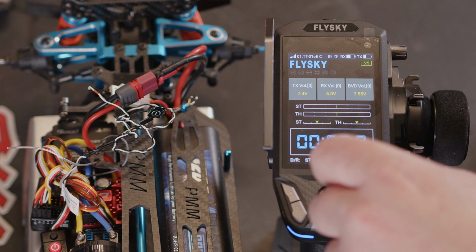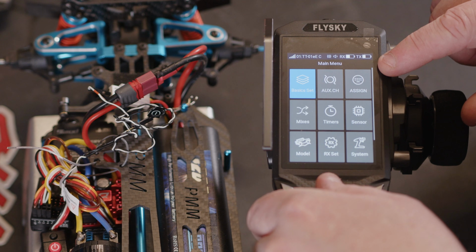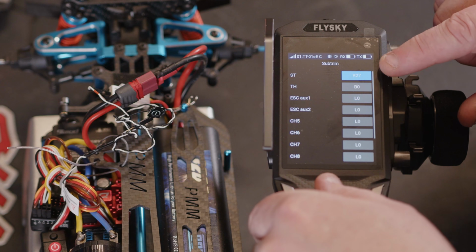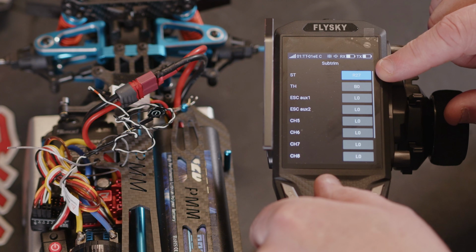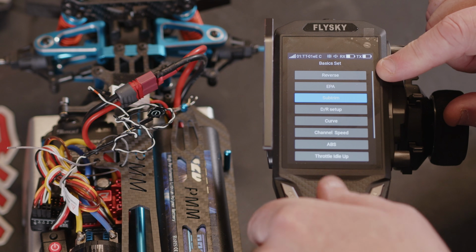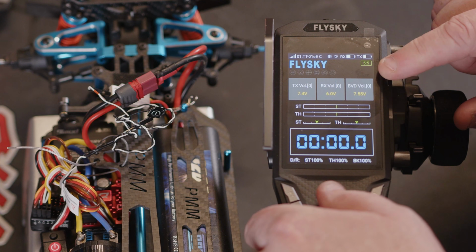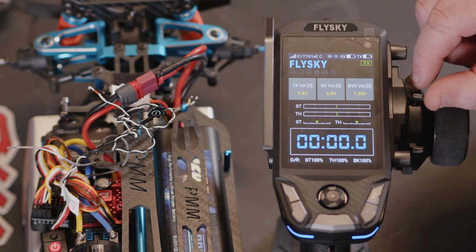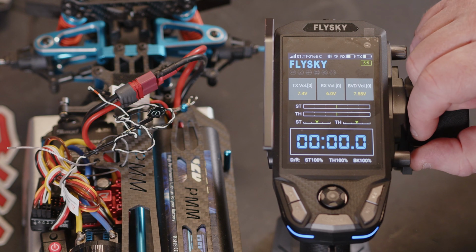So if we back out, although on this one, if I go in and have a look at my Subtrim for my steering, I moved it right 27 and it's reversed, so it's actually left. But if we look on the actual main screen, the steering trim is still 0.